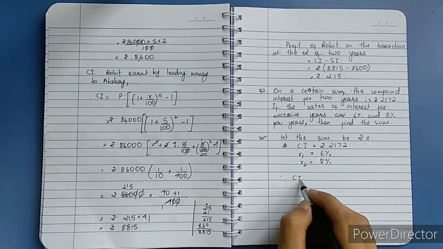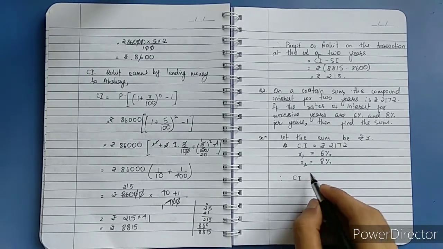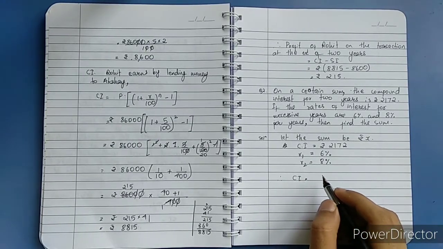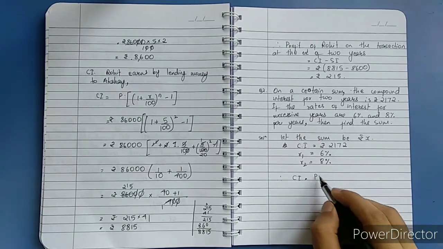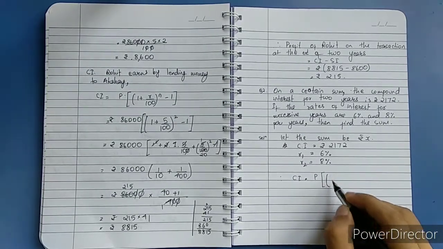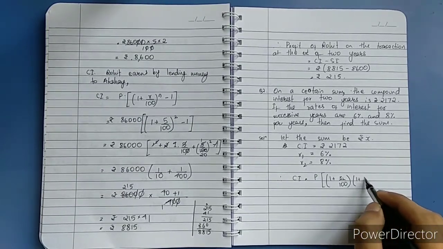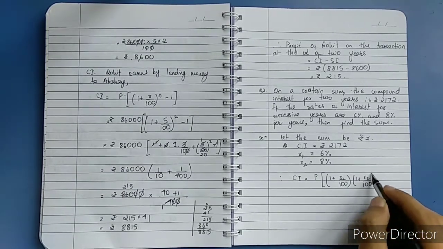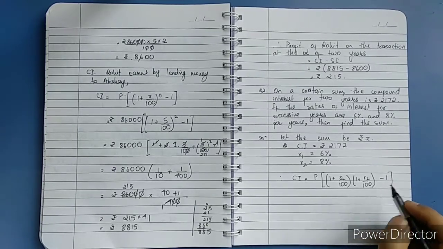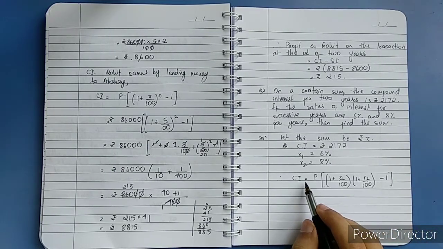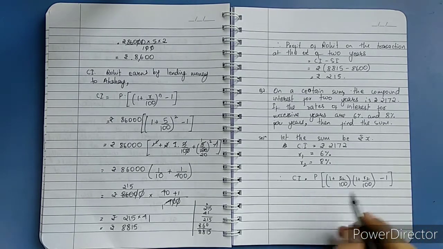Therefore CI, we know the formula for CI is P into 1 plus R1 by 100 into 1 plus R2 by 100 minus 1, because CI is A minus P. So we get this formula.